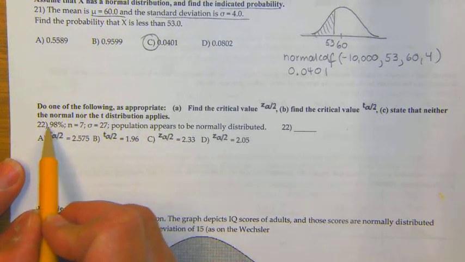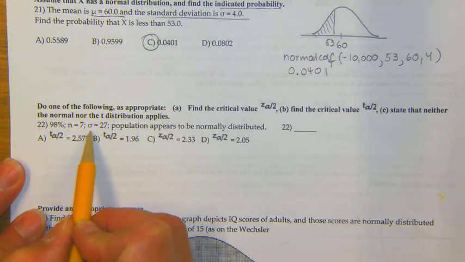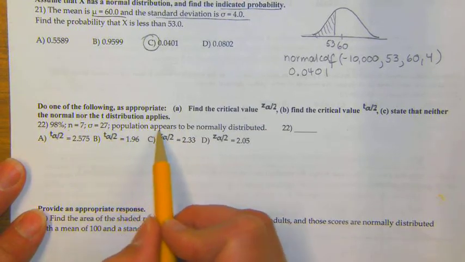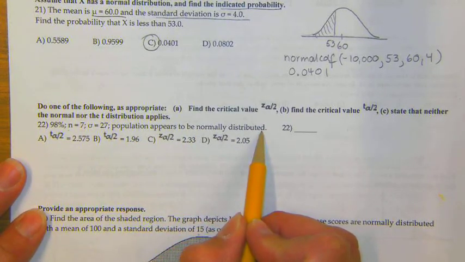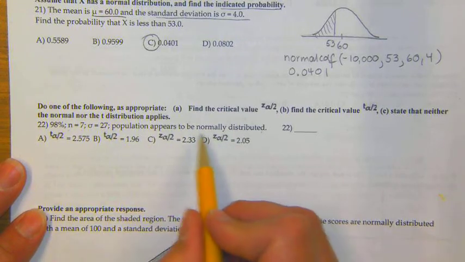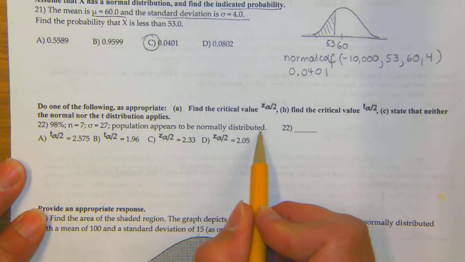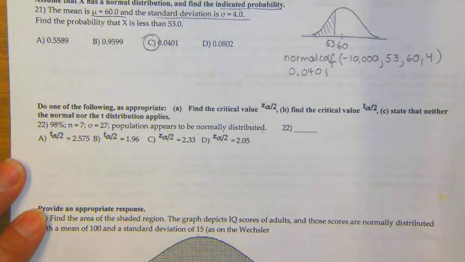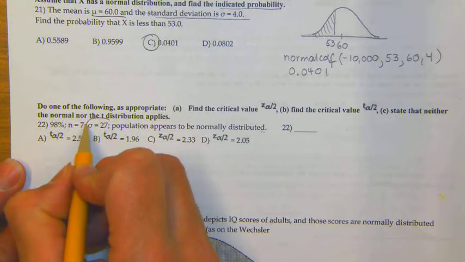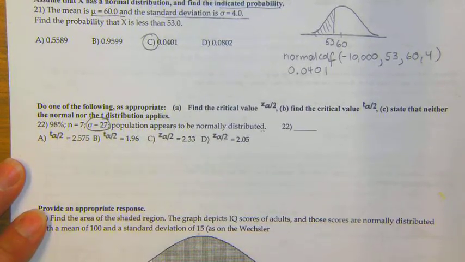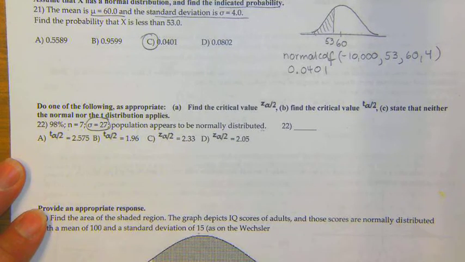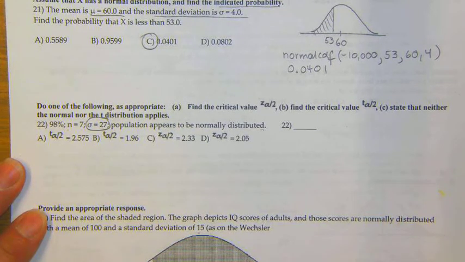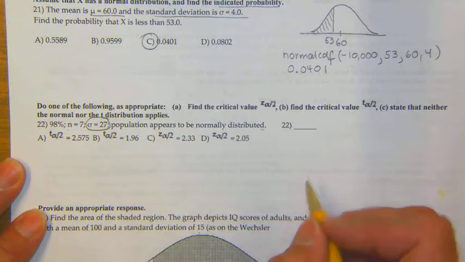So over here it says 98%, sample size is 7, sigma is equal to 27, and the population appears to be normally distributed. So since our sample size has to be at least 30 or a normal distribution, we know that we can use the t or the z distribution. So that's the first one to check the requirements. So yes, we can use either one, the z or the t. Then we're going to look at what's given over here, and we know that sigma is equal to 27, and sigma is the population standard deviation. So since we know the population standard deviation, we are going to use the normal distribution or our z-scores.